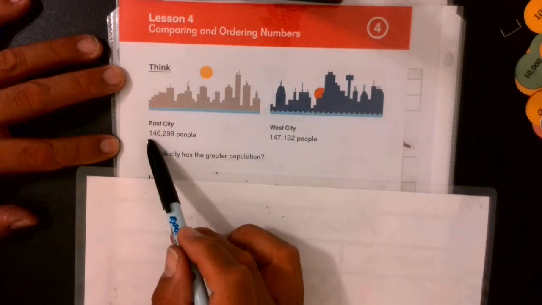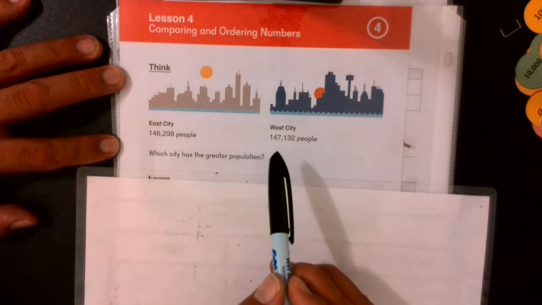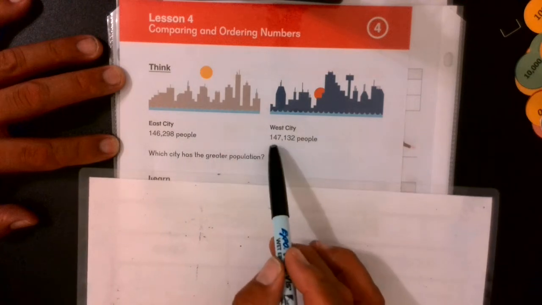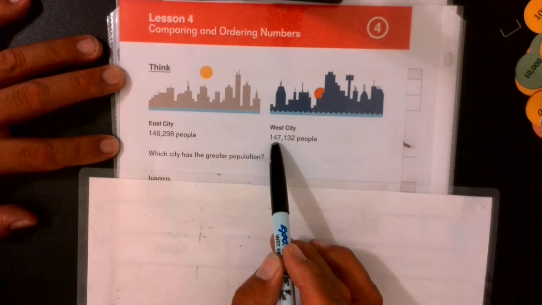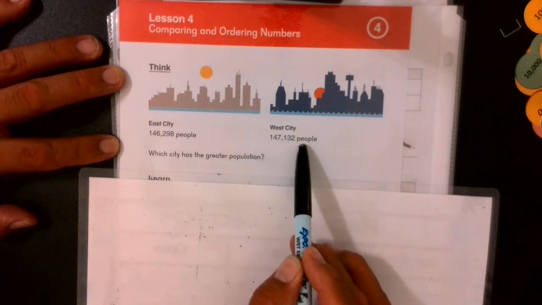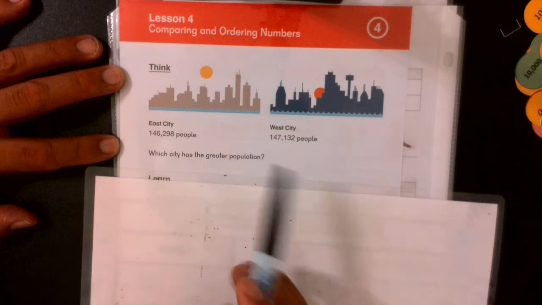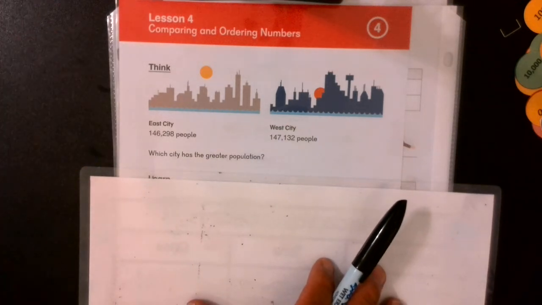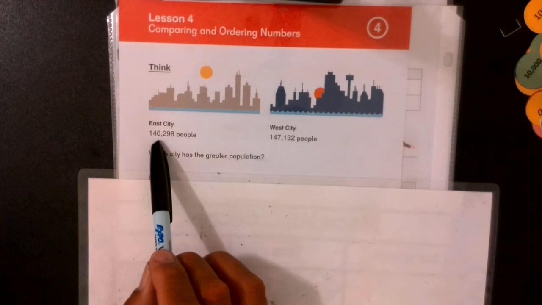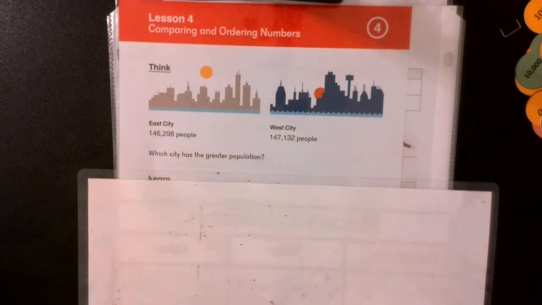We have 146,298 people in the East City. In the West City, we have 147,132 people. It says, which city has the greatest population? So we're comparing the two numbers. We have a 6-digit number here, and we have another 6-digit number here. So what place value are we going to cover first?